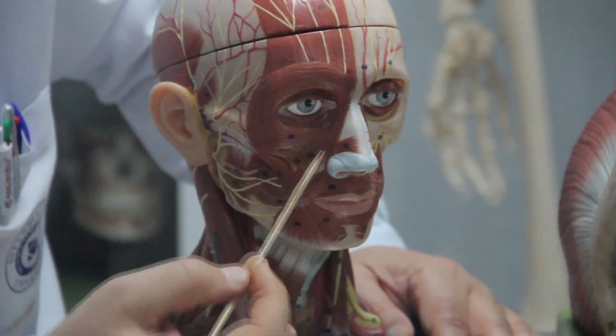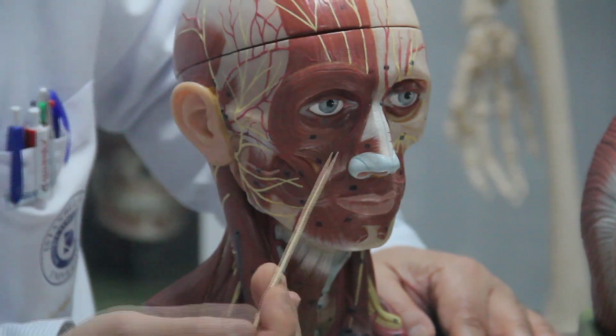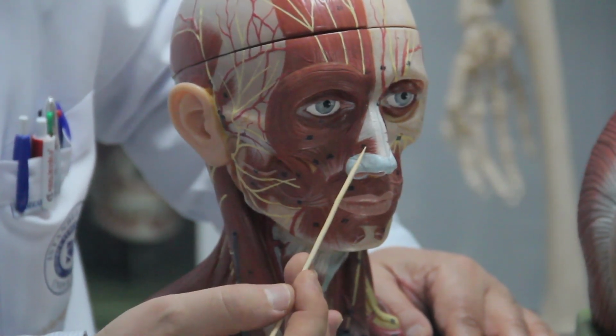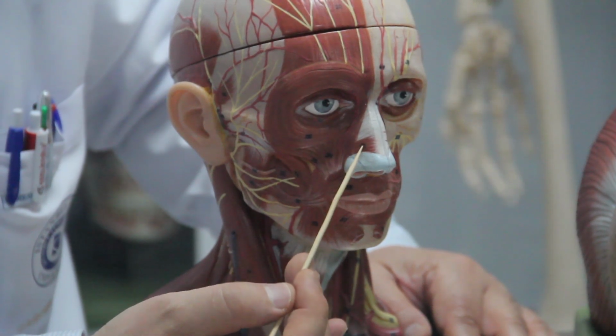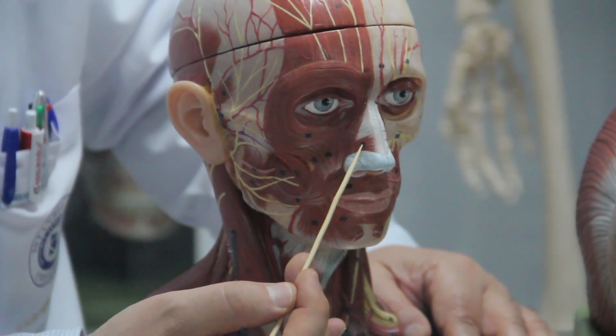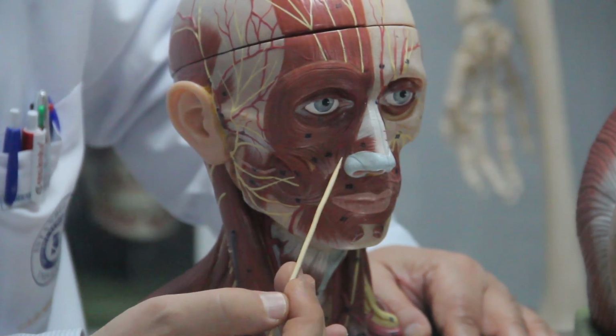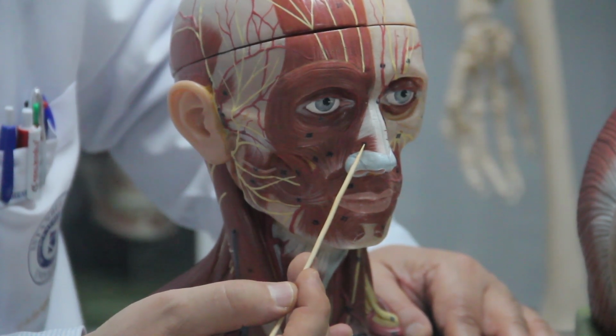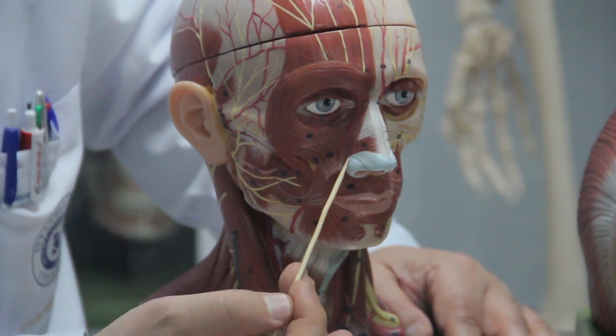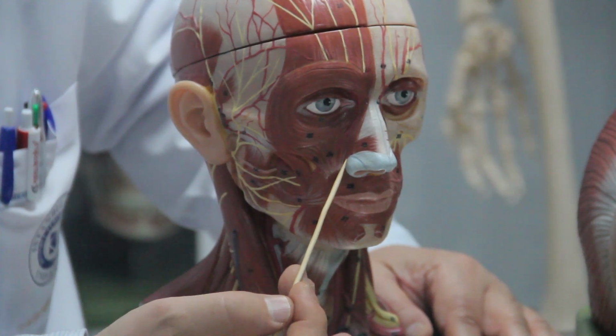It dilates and opens the nostrils, and therefore more air gets inside the nasal cavity. That's the second muscle. The third muscle we have here on either side is the nasalis muscle. Nasalis muscle is composed of two components, the transverse part and the alar part. The transverse part is also called compressor nasi, and the alar part is also referred to as dilator nasi.